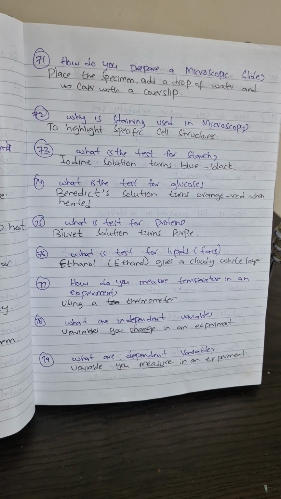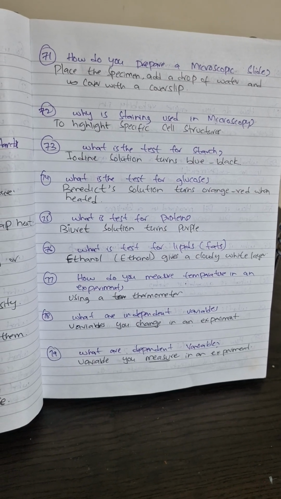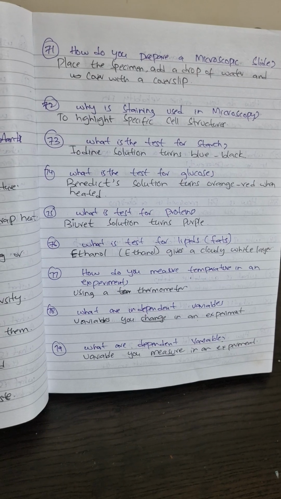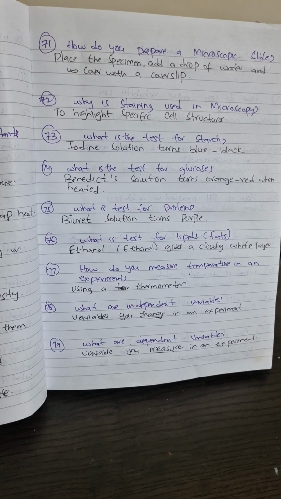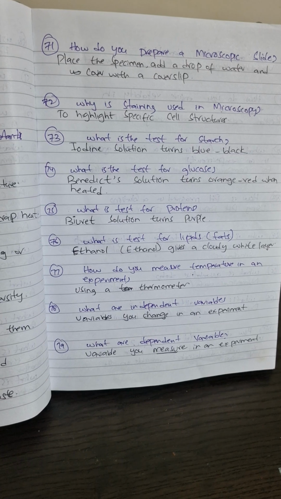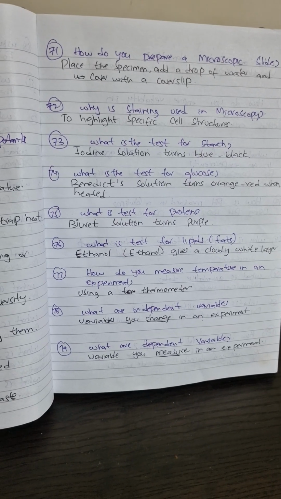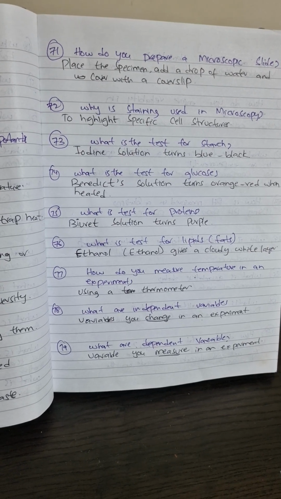So how do we measure temperature in an experiment? The answer is using a thermometer. Another question, what are independent variables? Variables you change in an experiment.